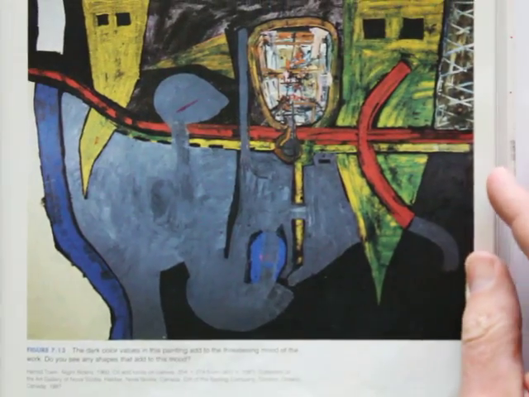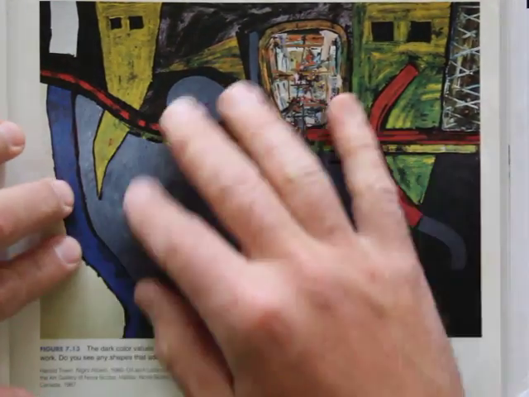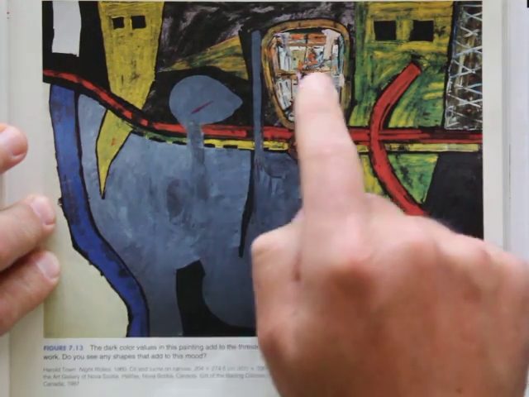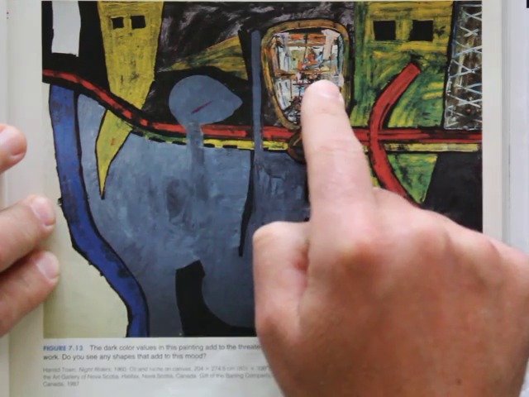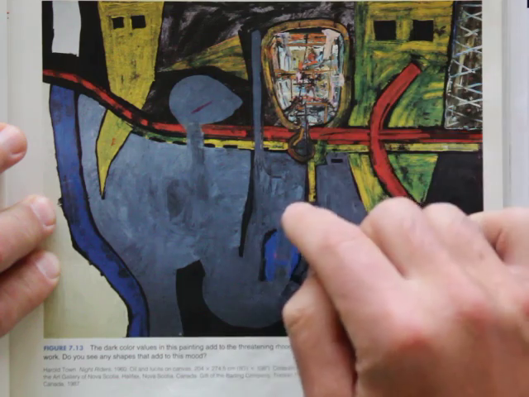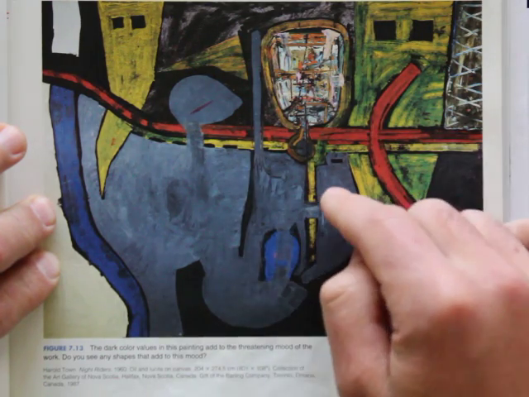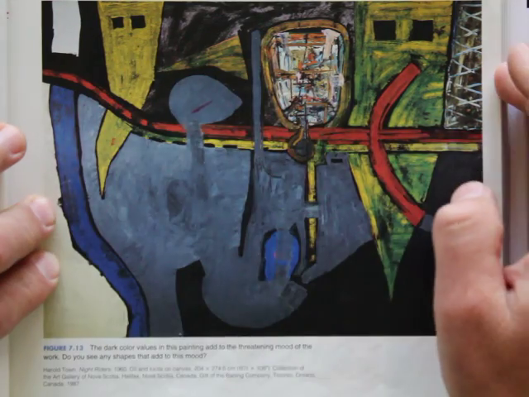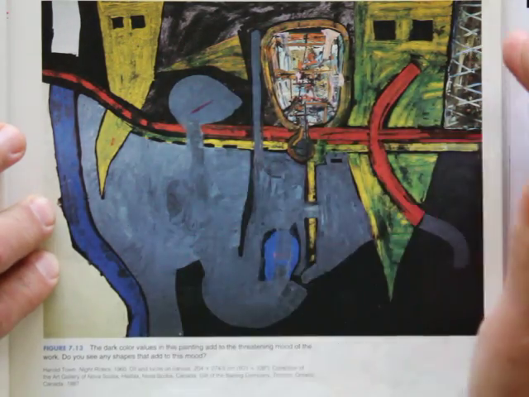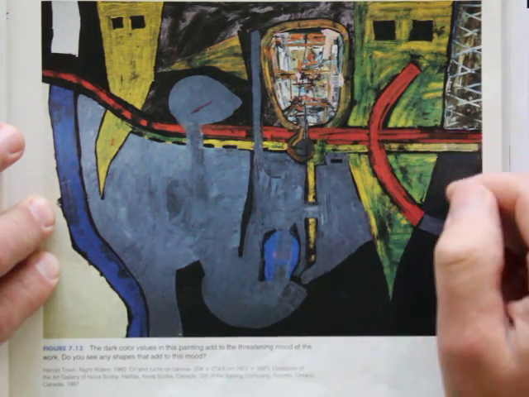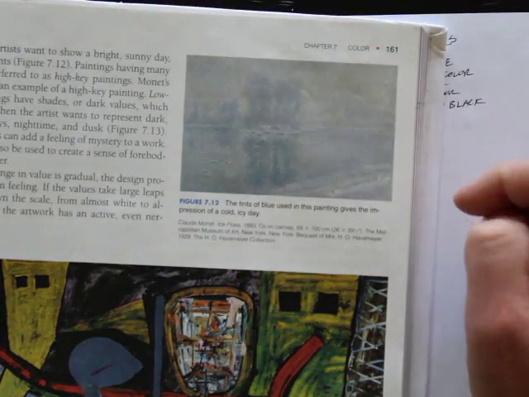Now this painting below it on 161 is mostly dark. You could call this a low key painting because it's mostly dark. There are some high key elements here, but it's almost all dark. You can call this a low-key painting, even though it has some highlights in it. The vast majority of this painting is dark. So this would be more of a low-key painting, and this would be a high-key painting.